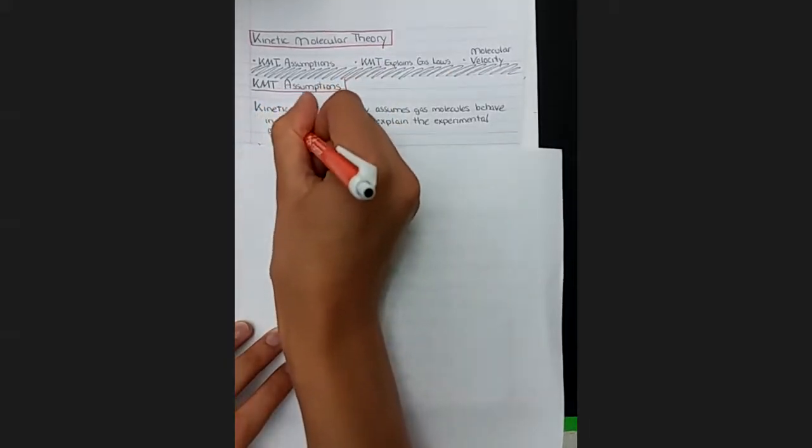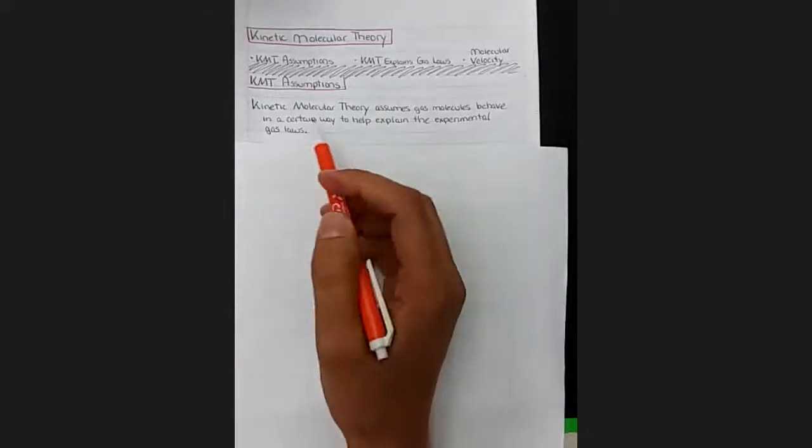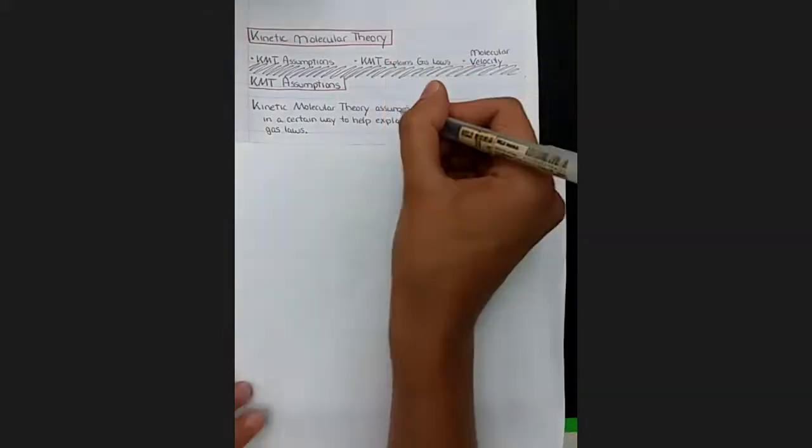So all of the relationships that we talked about in the last video between pressure and volume and pressure and temperature, those were relationships that were derived from many, many experiments. And so the assumptions of this theory help explain why those might be true.